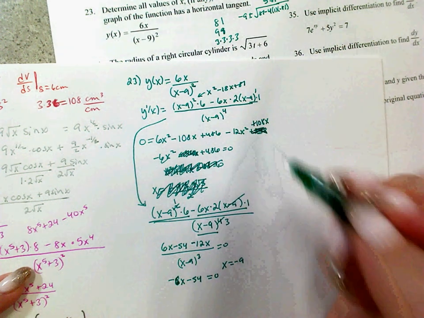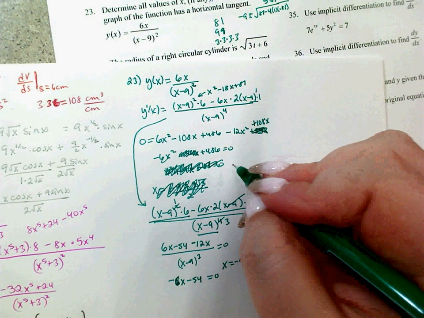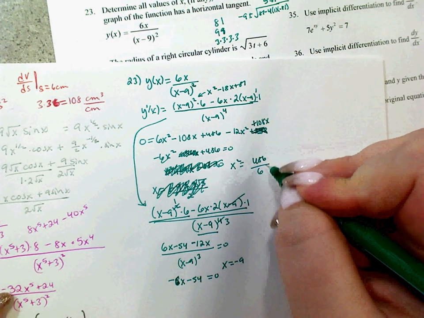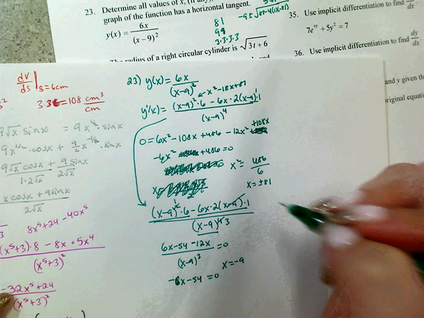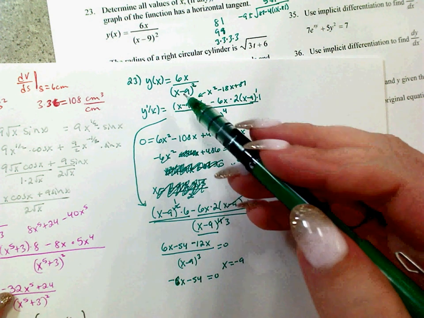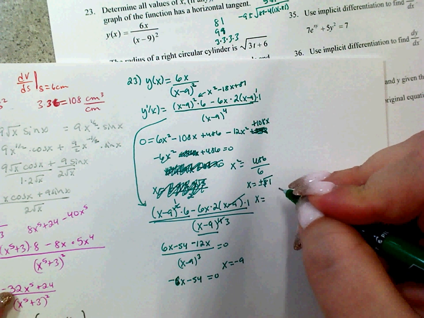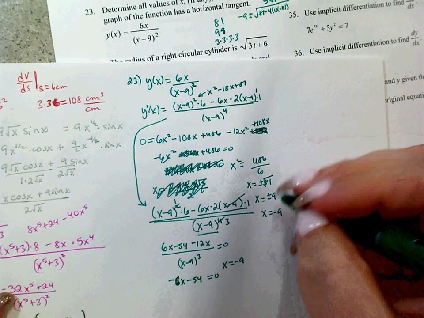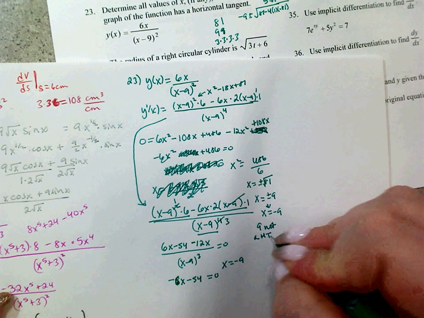Cool. So here I would get x squared equals 486 divided by 6. That's going to be 81. So x equals plus or minus 81. Interesting. Oh, but it can't be 9. It can't be 9 because 9 does not give you a horizontal tangent. It just is undefined. So that actually makes it a little bit more difficult. Plus and minus the square root of 81, Jennifer. So plus and minus 9, but only negative 9. Interesting. Cool. Wow. Math.